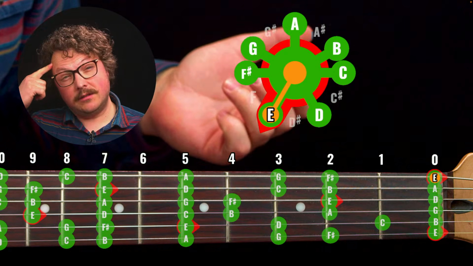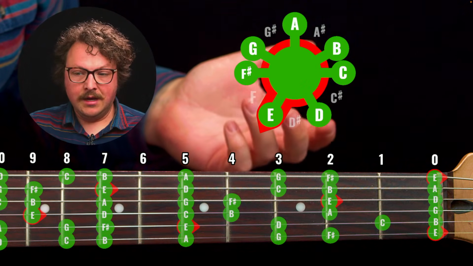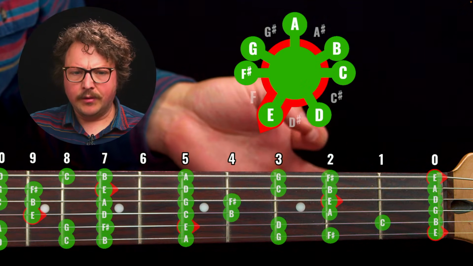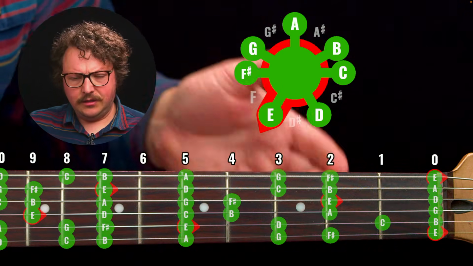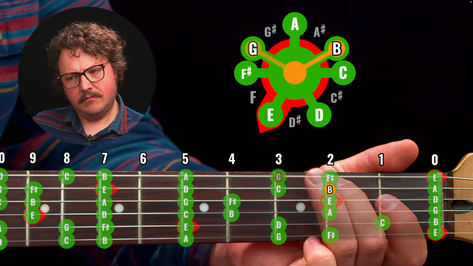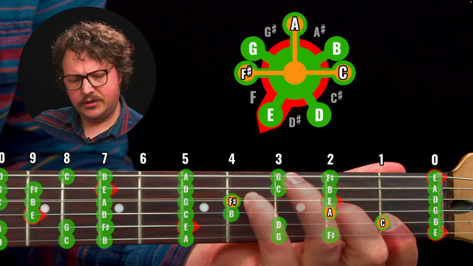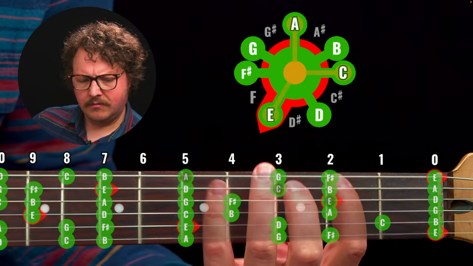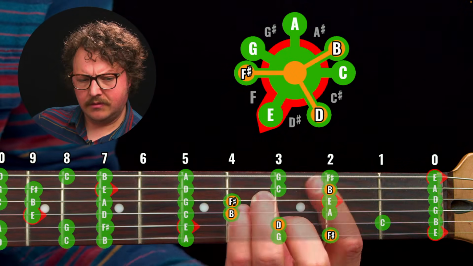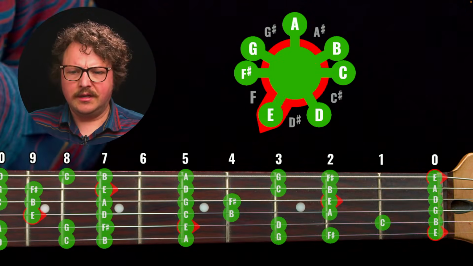And what that means, as you are suspecting, Jorge, is if they share all the same notes, they must share all the same chords, right? And yeah, they do. E minor, F sharp diminished, G major, A minor, B minor, C major, D major, back to E minor.